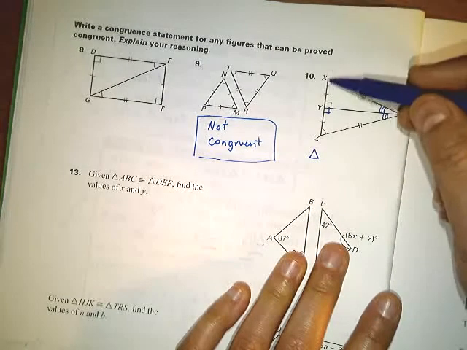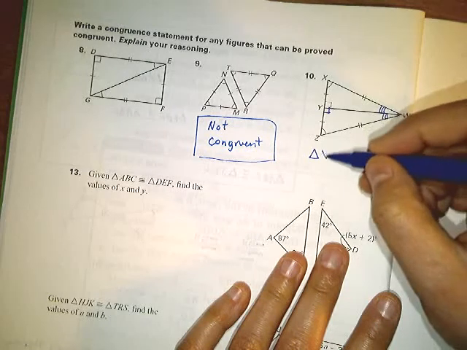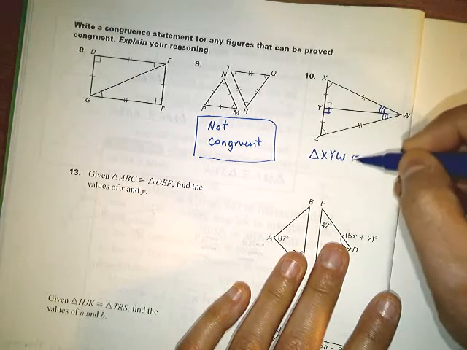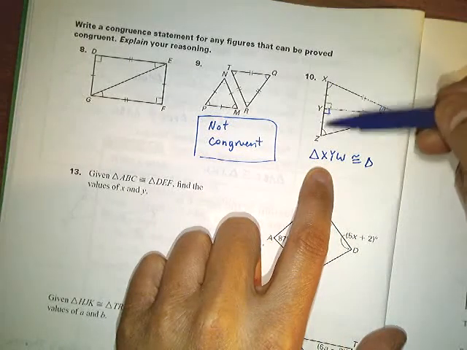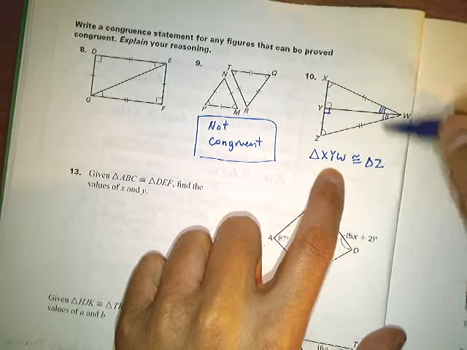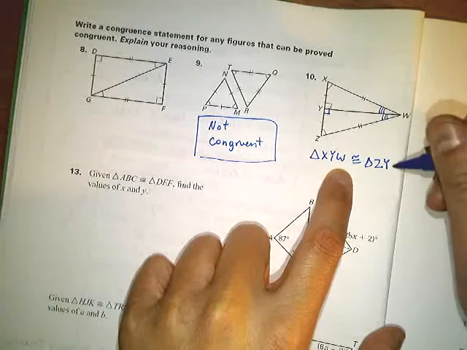So if I stated that triangle XYW is congruent to triangle, make sure we have the right order. X matches up with what? Z. Y matches up with itself. And W matches up with itself.